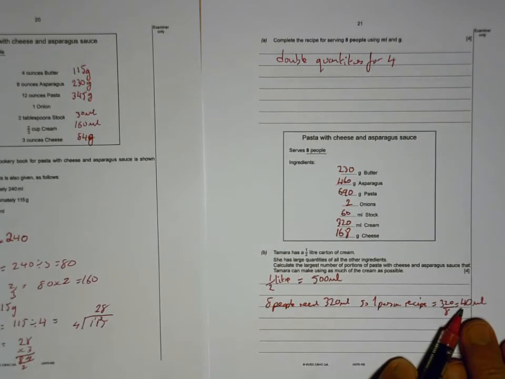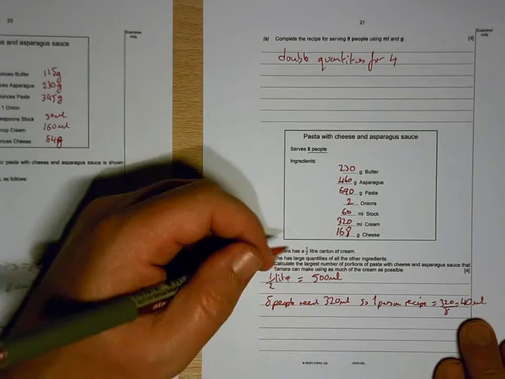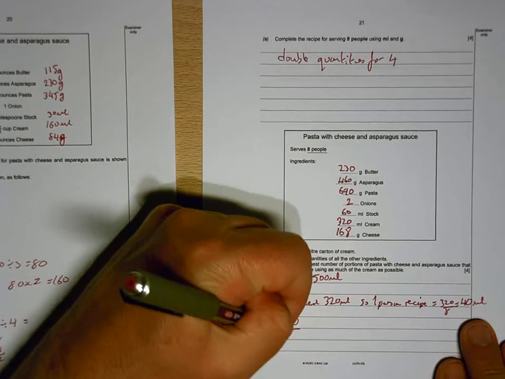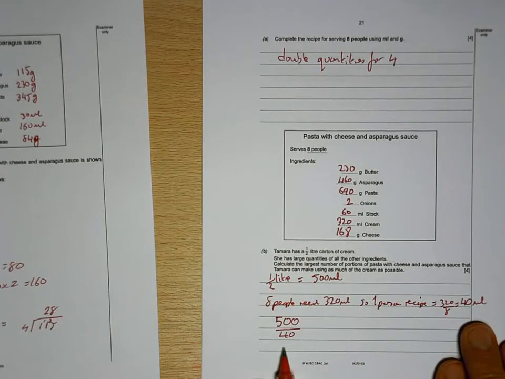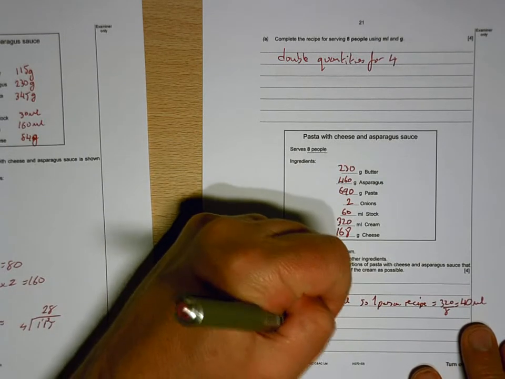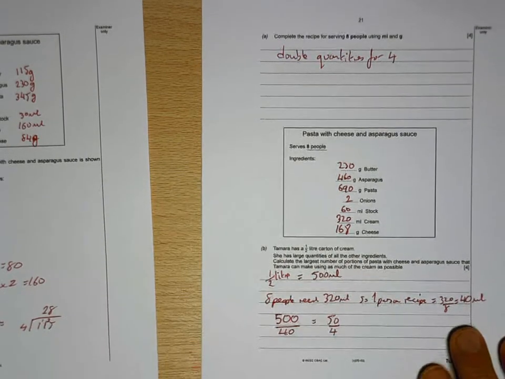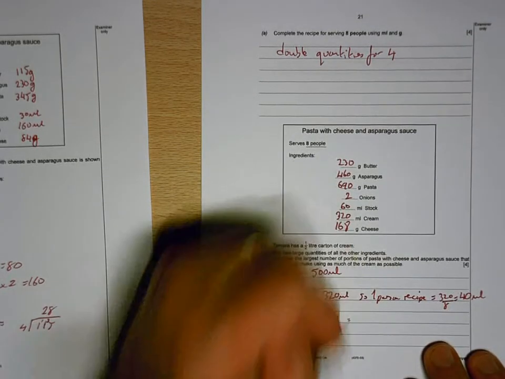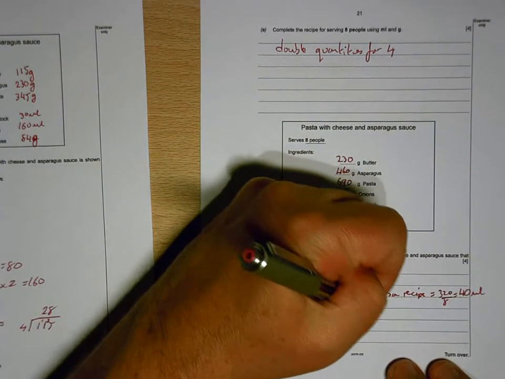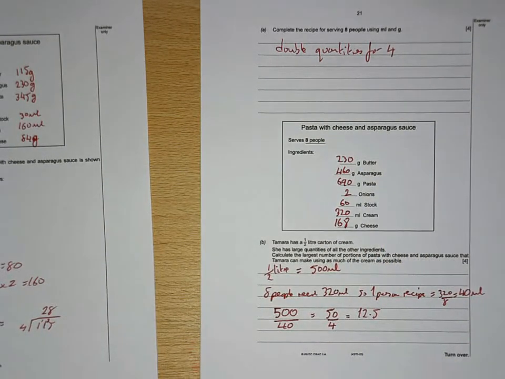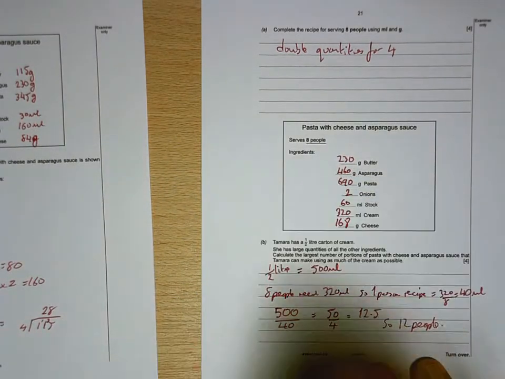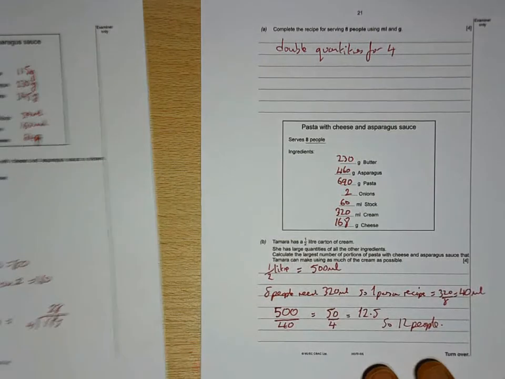So now what we want to do is see how many times 40 goes into 500, because that's how much cream we've got. Well, 500 divided by 40 is the same as 50 divided by 4. 50 divided by 4, half it is 25, half it again is 12.5. We can't have 12.5 of a person, so 12 people.